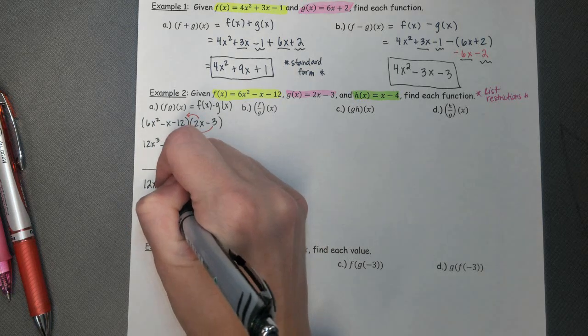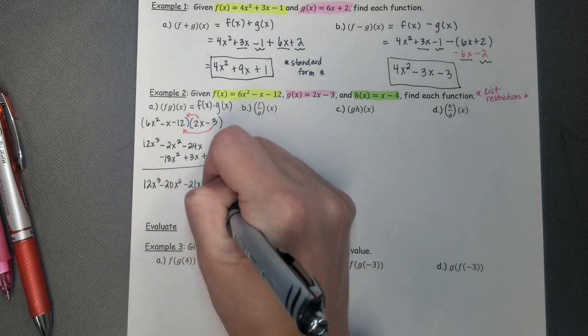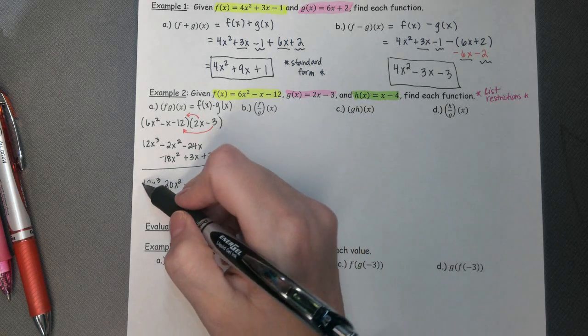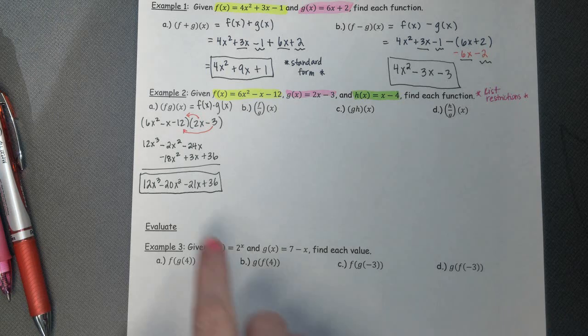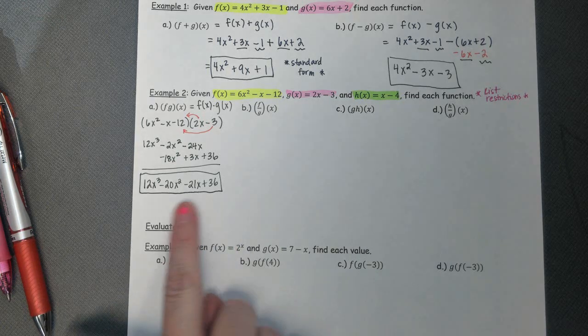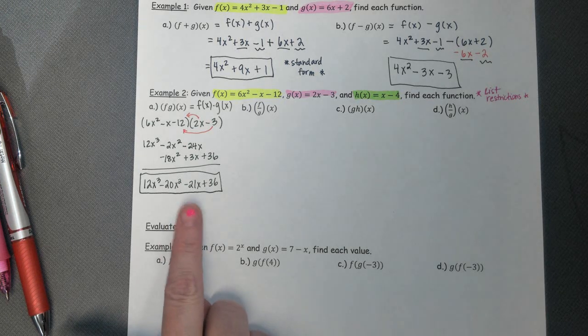So you'll have 12x cubed minus 20x squared minus 21x plus 36. What's the domain of this function? All real numbers. Okay, so if there's no fractions or no square roots, all real numbers.